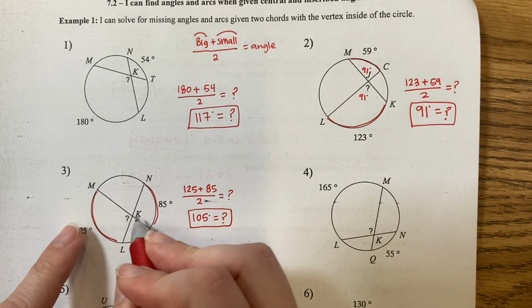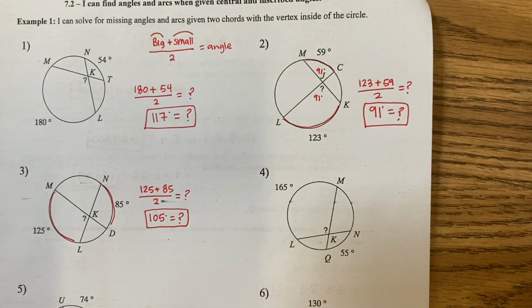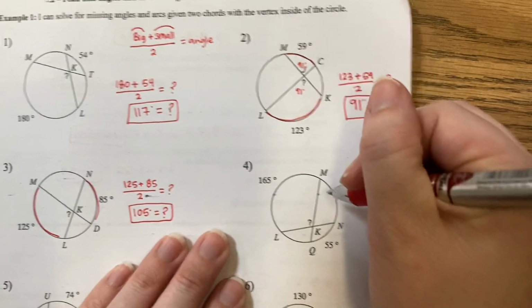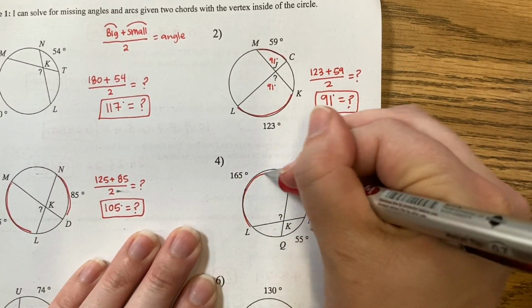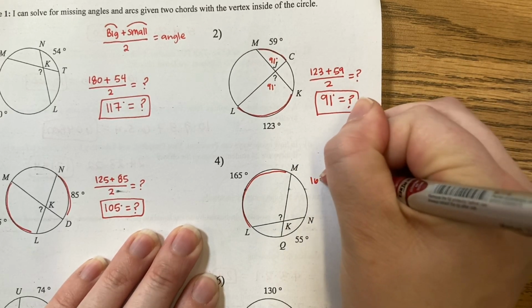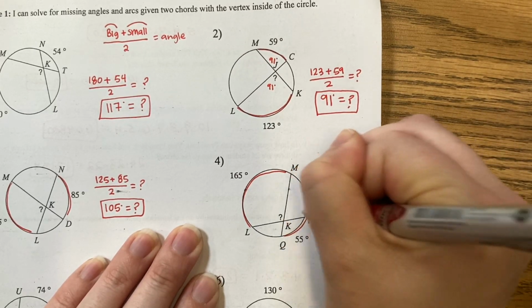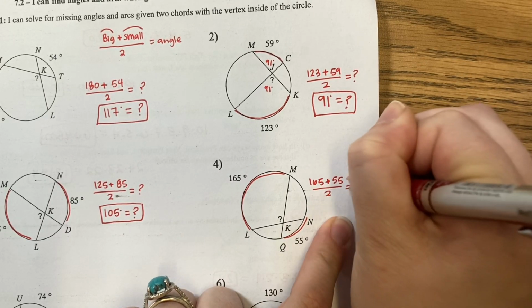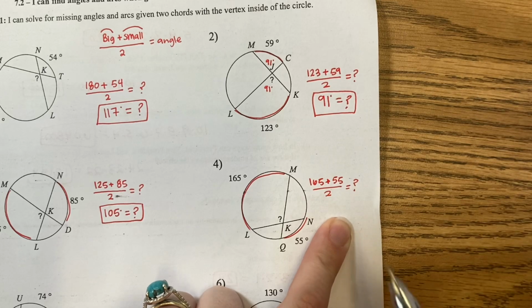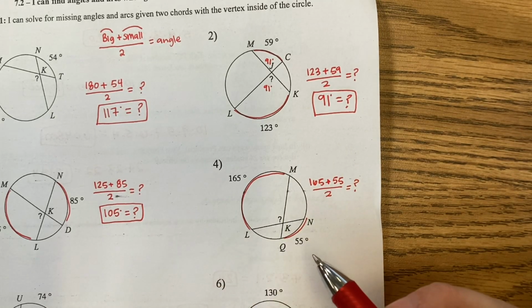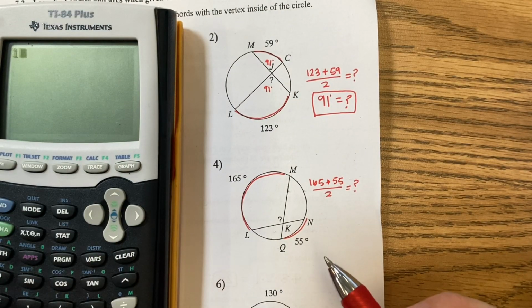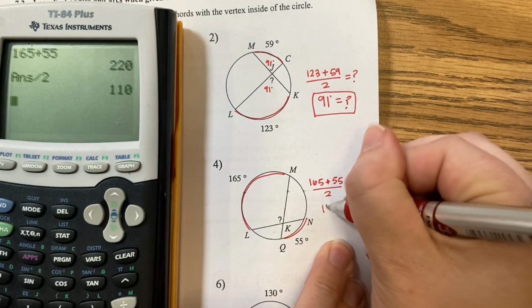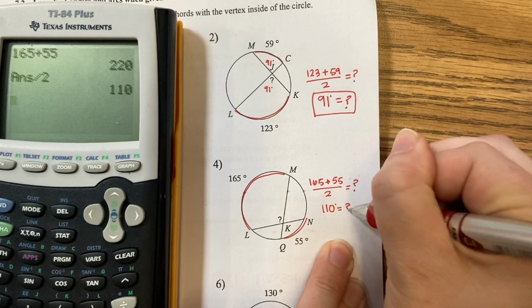Notice they go in kind of a straight line. Question 4, I have my big arc plus the small arc. Divide by 2 equals the angle. So I'm going to do 165 plus 55, divide by 2, 110 degrees.